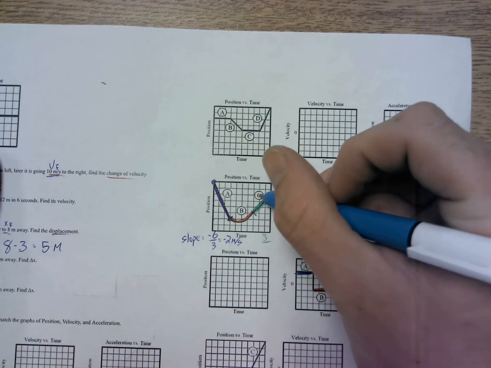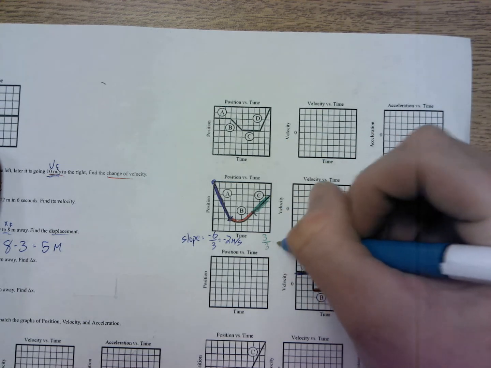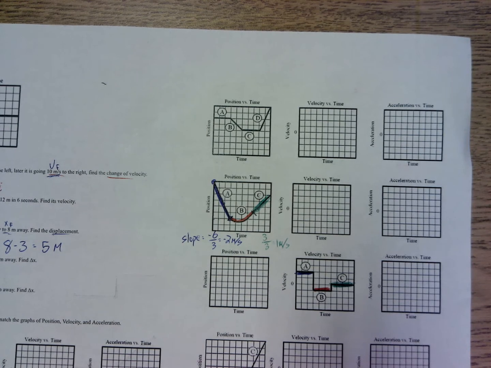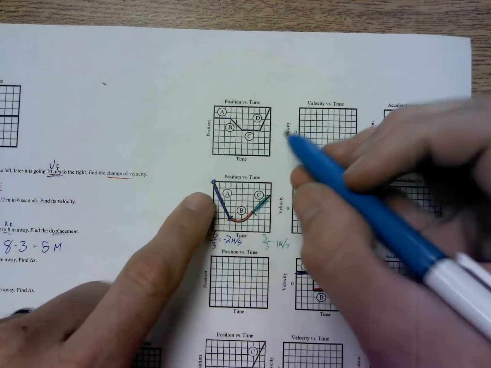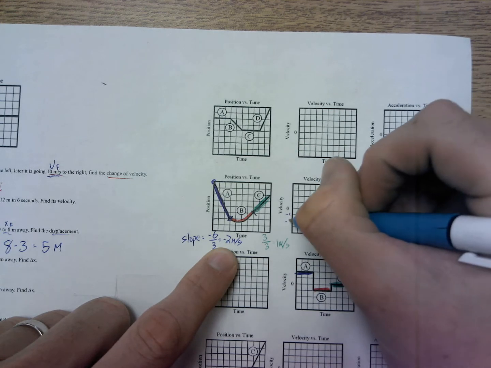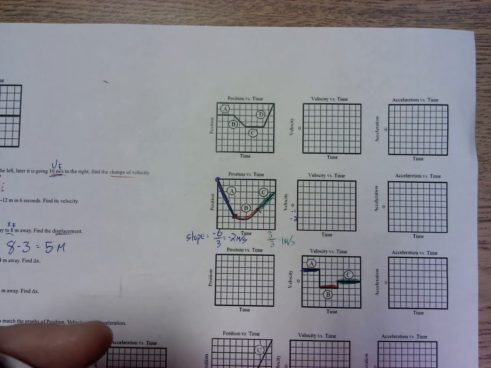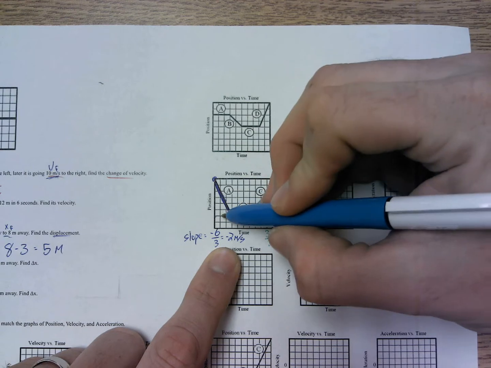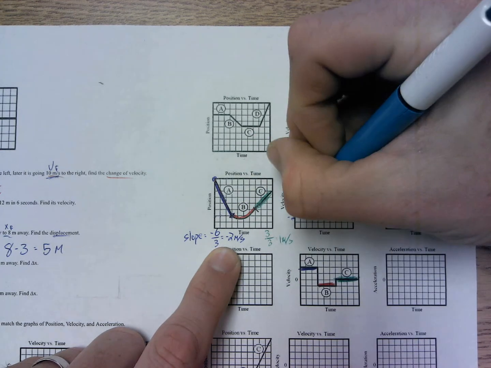Over to the right, 1, 2, 3. 3 over 3, that's 1 meter per second. Okay. Now let's go ahead and graph those. So section A was -2 meters per second. So -1, -2 ends up being right there. -2 is right there.